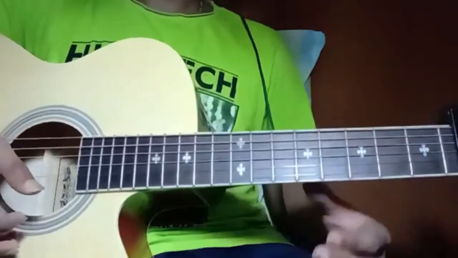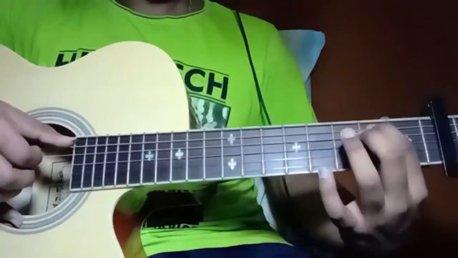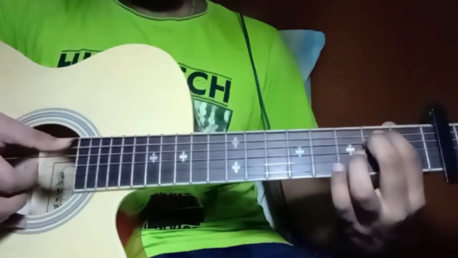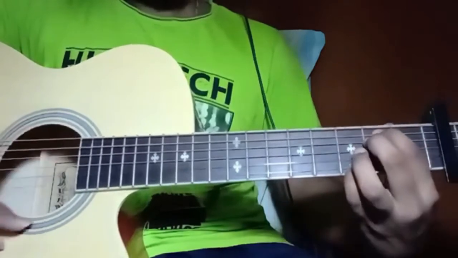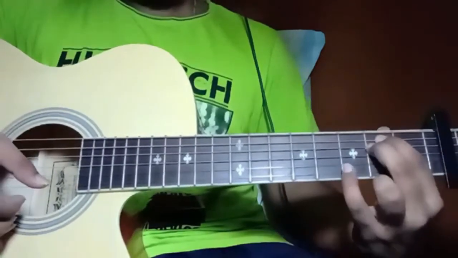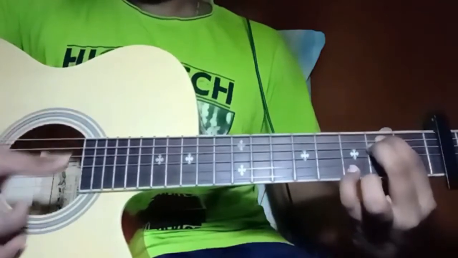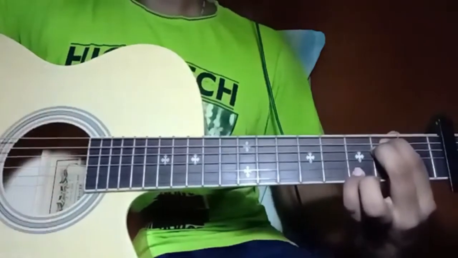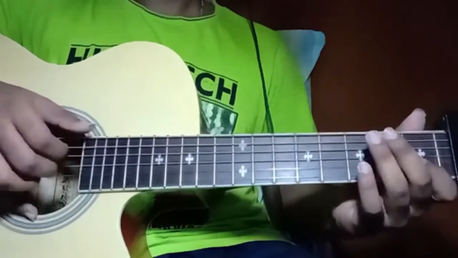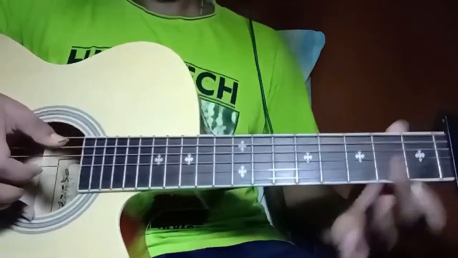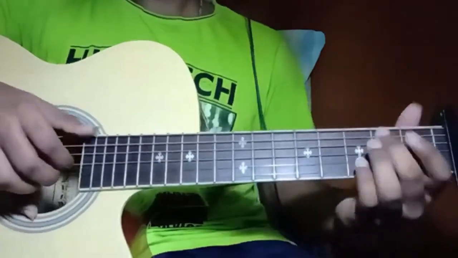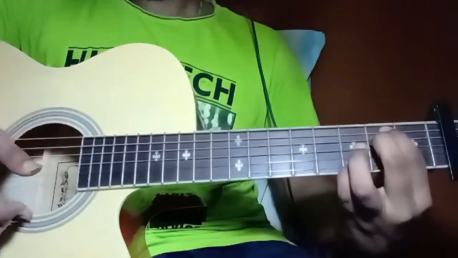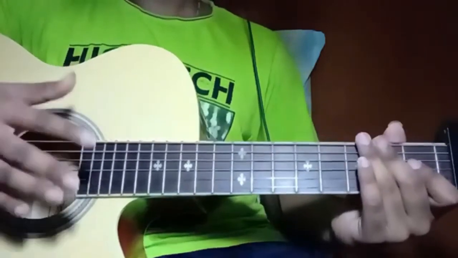Okay. So to play this chord, you put the index finger on the 2nd fret of the 5th string and the 2nd fret of the 4th string, and with the help of your pinky you pick the 3rd fret of the 1st string. Okay, and you do a slide strum like this. Let's see how the ending part sounds like.